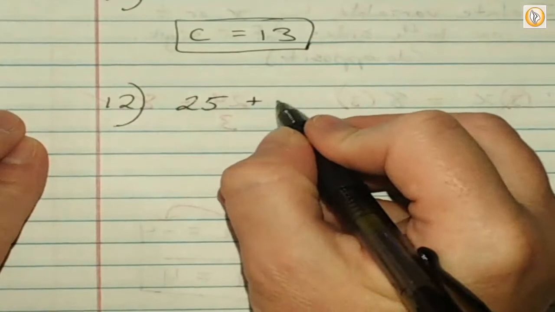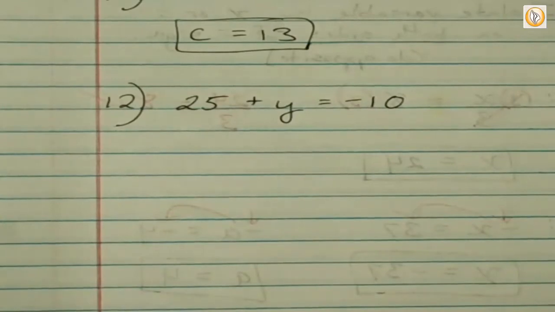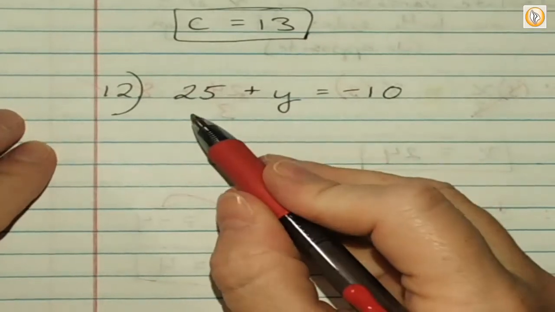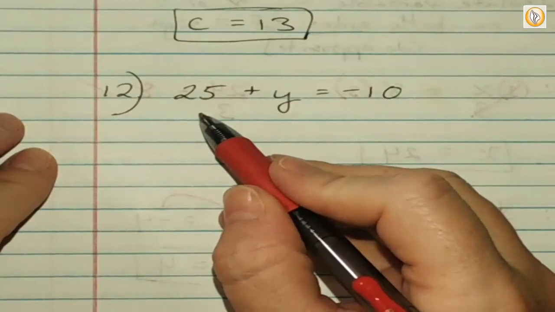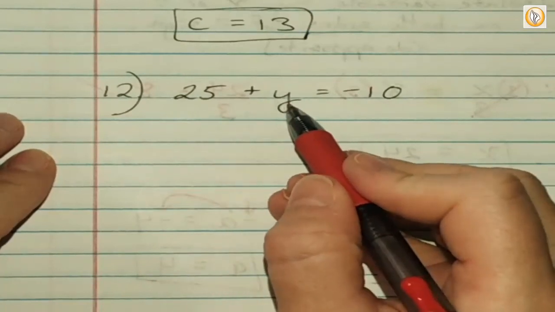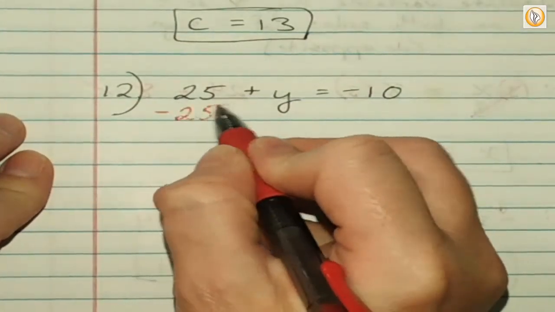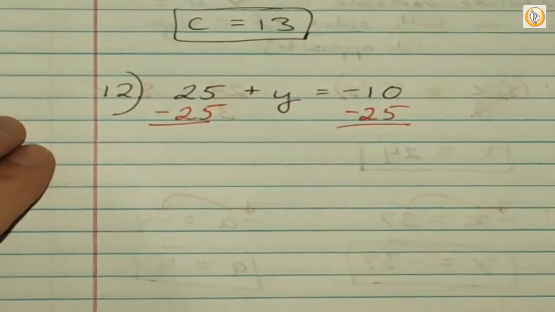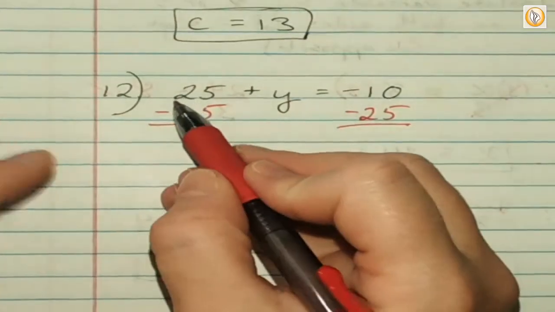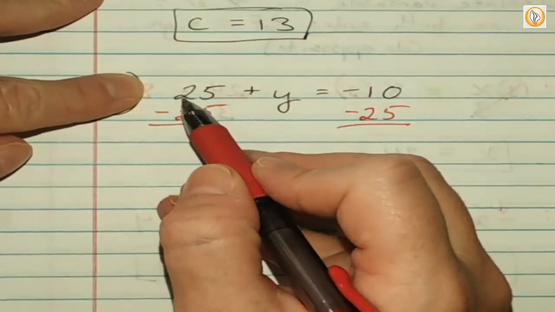25 plus y equals negative 10. Very good, Joe. 25 is the intruder. So how do I get rid of the intruder so that I'm safe and sound in my little home? Why, Joe? Why am I subtracting it on both sides? Very good, because this, remember yesterday I told you, is a very common mistake.